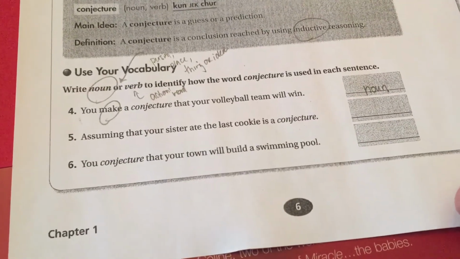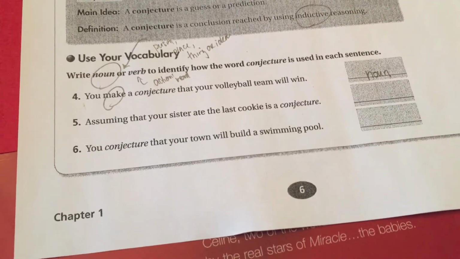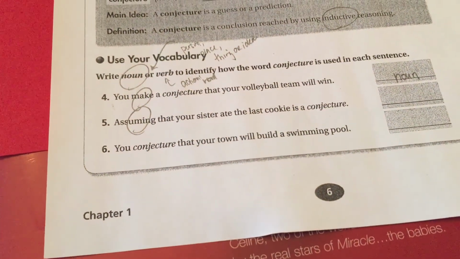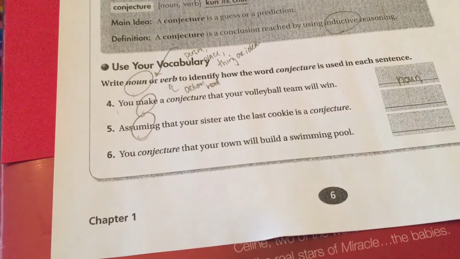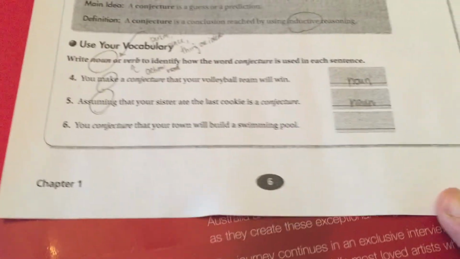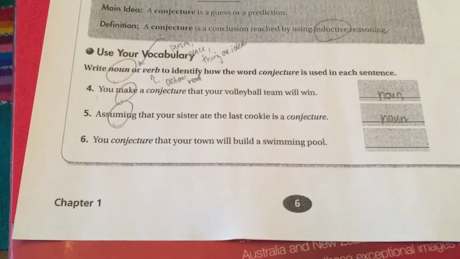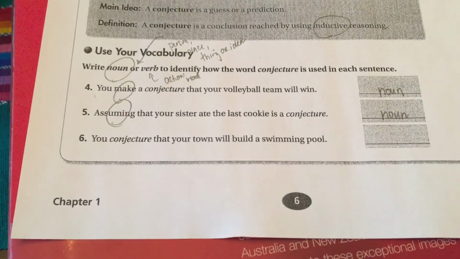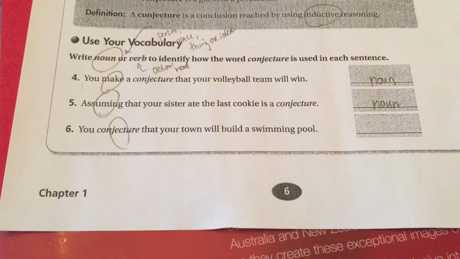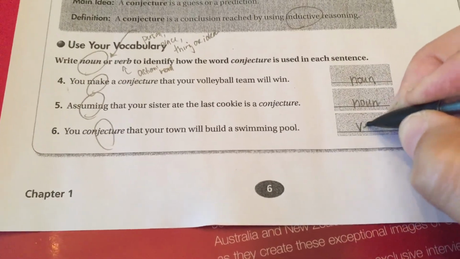Assuming that your sister ate the last cookie is a conjecture. Assuming is going to be our action word, that your sister ate the last cookie is a conjecture. Again, will be a noun. You conjecture that your town will build a swimming pool. So you conjecturing, there's our action. So conjecture here will be a verb.